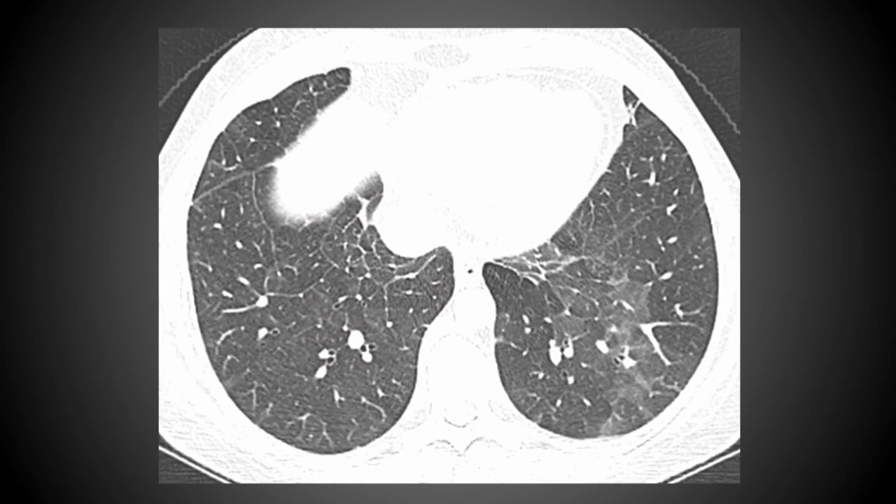Here's another case that's not quite as classic. I see this ground glass opacity, but it's not strikingly peripheral and subpleural. And yet, in the absence of any other clinical findings, with no evidence of infection to suggest an atypical pneumonia, and a heavy smoking history, this should be in your differential diagnosis for this patient.